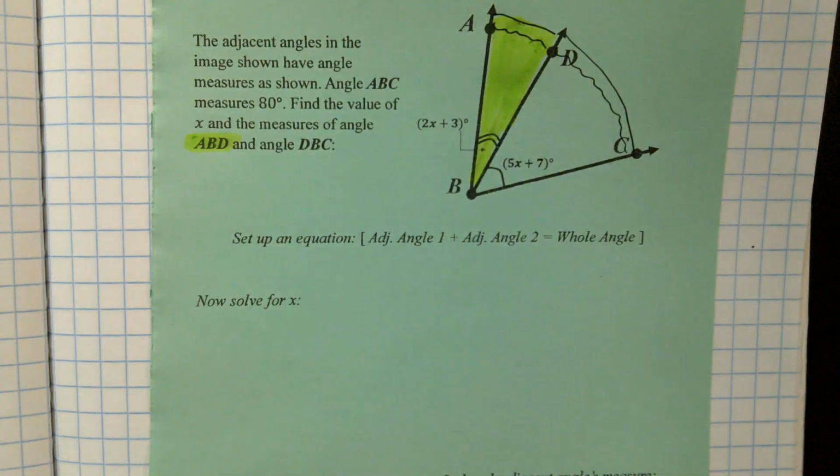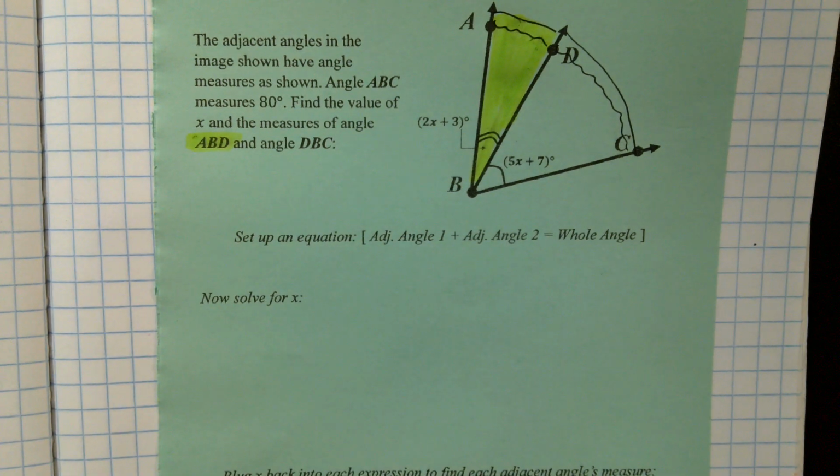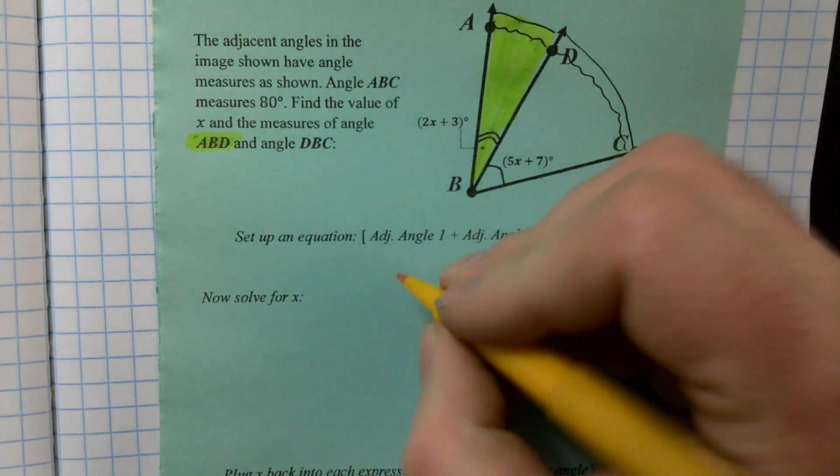All right. What angle measure is angle ABD? How many degrees is ABD? What does the problem tell us? 2x plus 3.